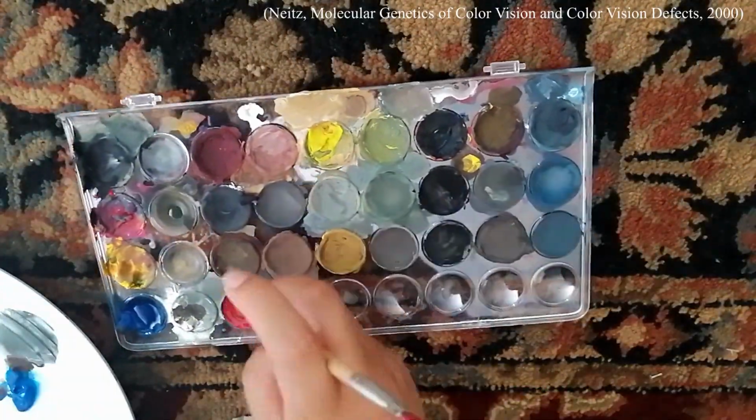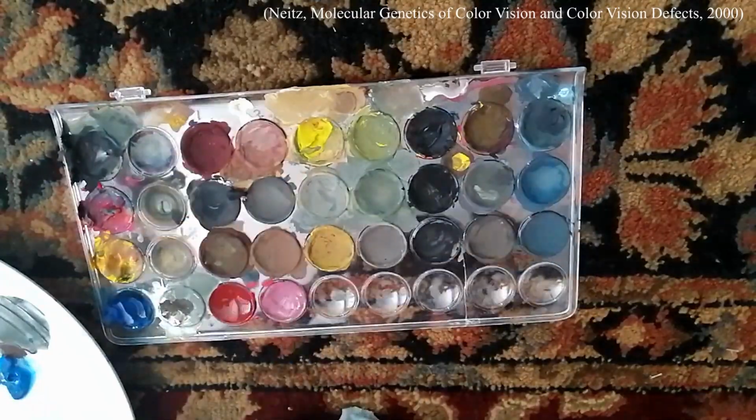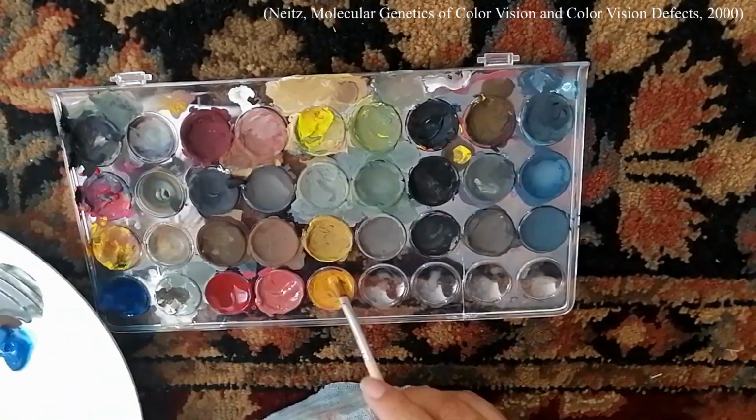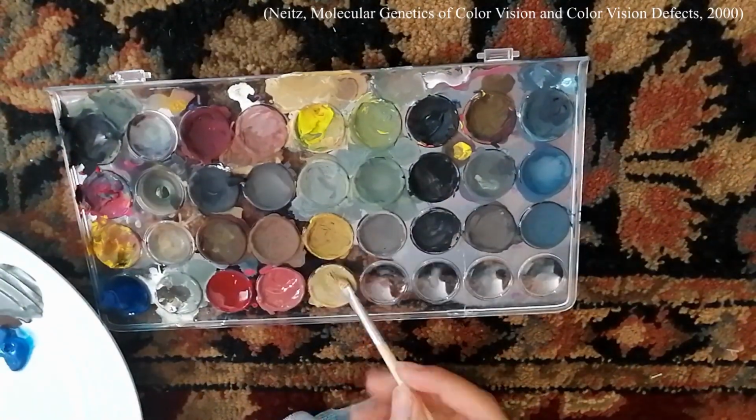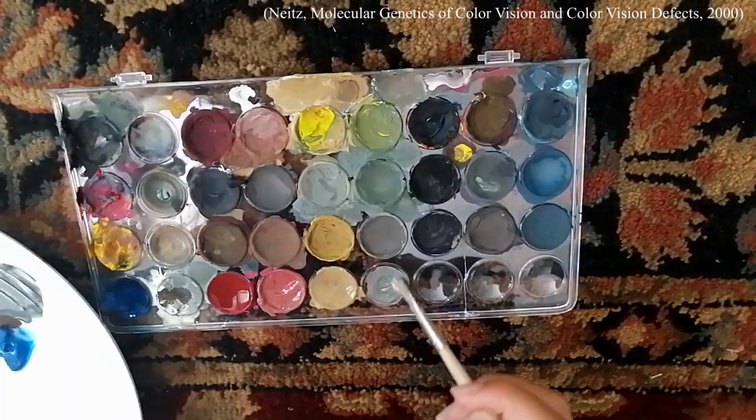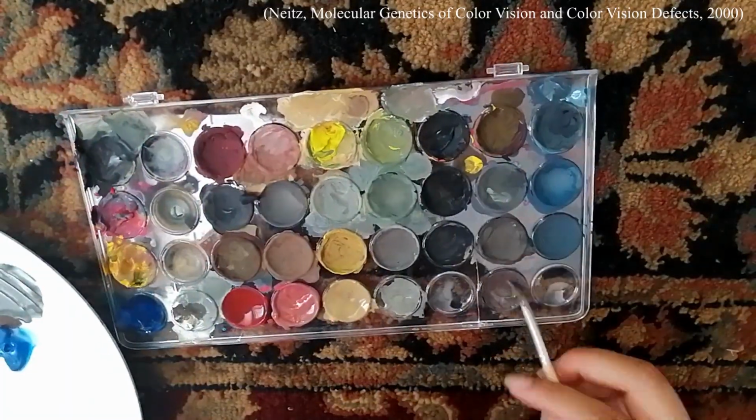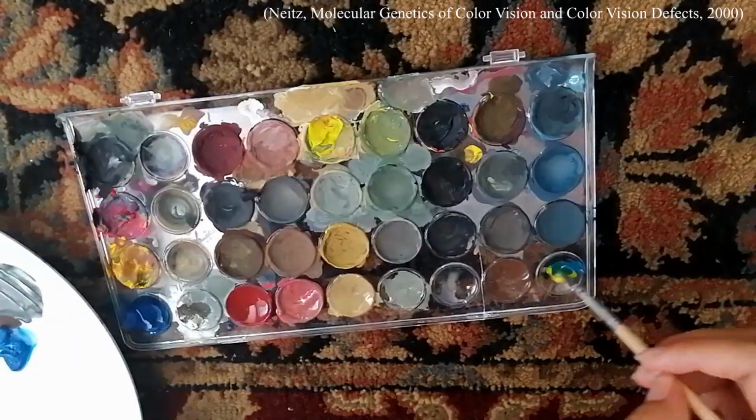The fourth row represents tritonopes, or those who cannot use their short S cones. They rely on M and L cones to see color, so blues would appear greenish, yellows and oranges would appear pinkish, while purples are a deep red.